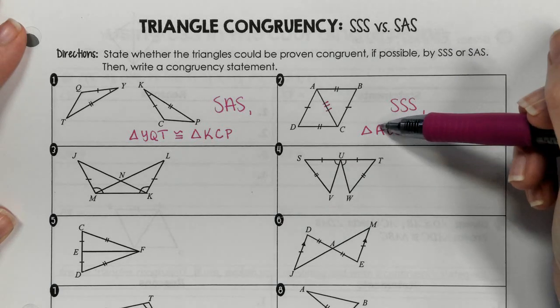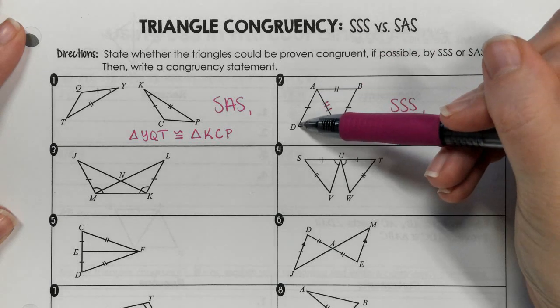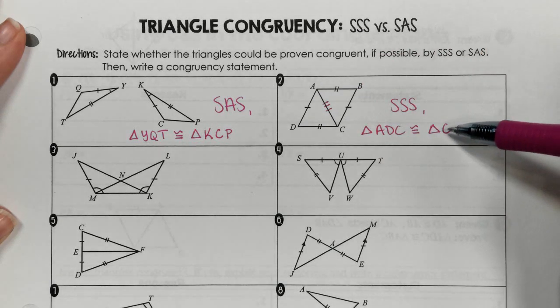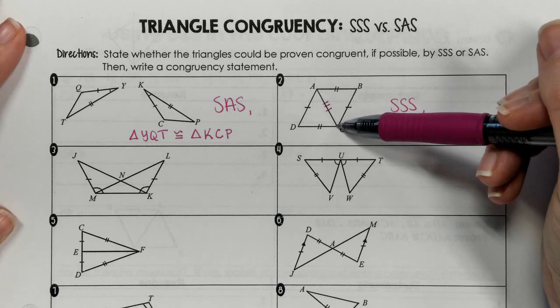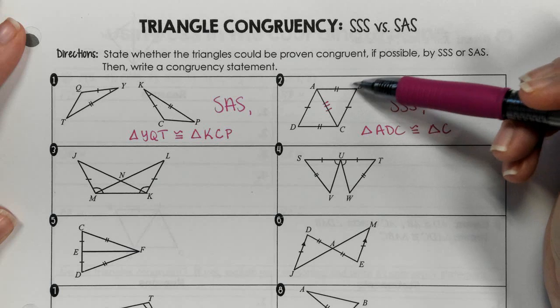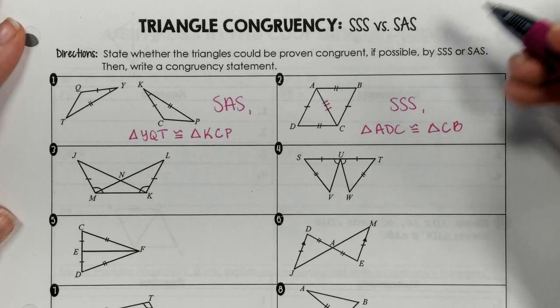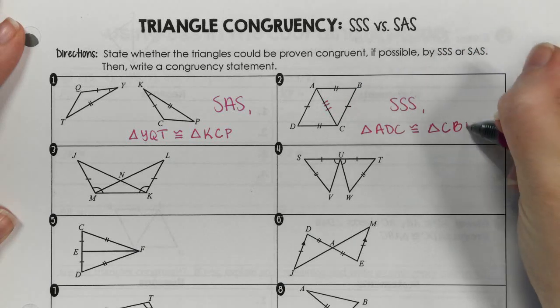So then I moved from A to D. So I moved along the side that had one line through it to get to D. So that's what I'm going to do over here. I'm going to start with C. I'm going to move along the side that has one line through it, and that will lead me to B. So then the last letter that I have left on the right-hand side would be A.